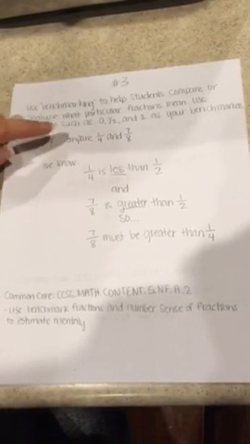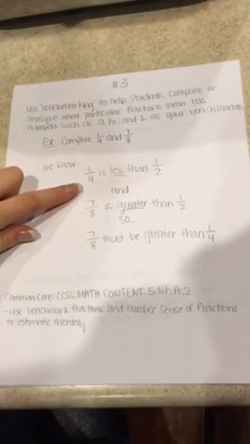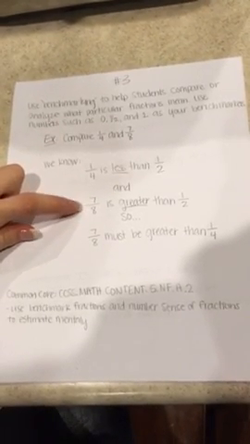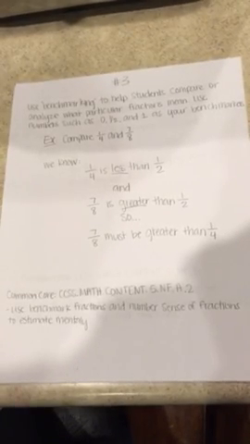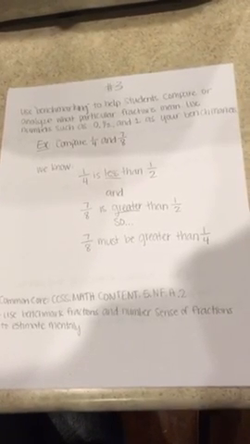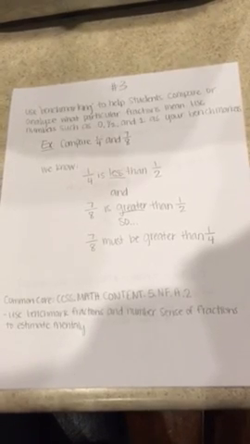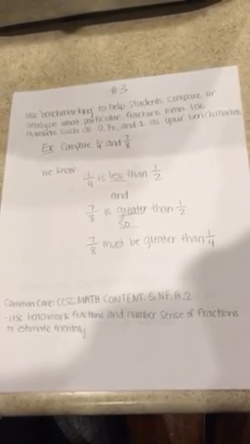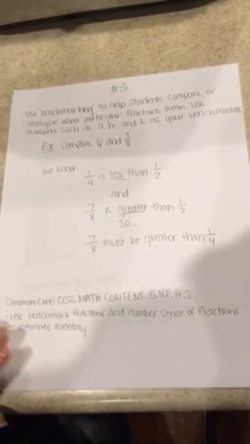So an example is comparing 1/4 and 7/8. We know that 1/4 is less than 1/2 and 7/8 is greater than 1/2. So 7/8 must be greater than 1/4. The Common Core standard that this applies to is use benchmark fractions and number sense of fractions to estimate mentally.